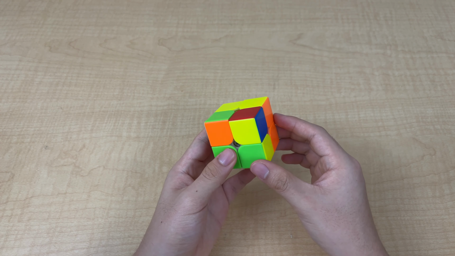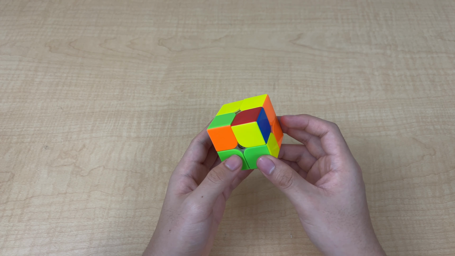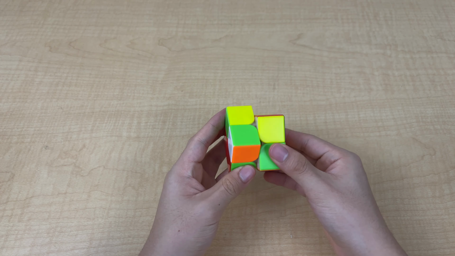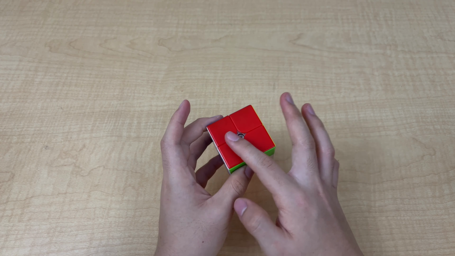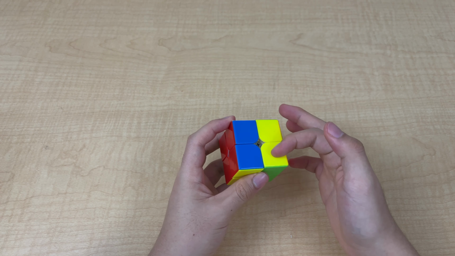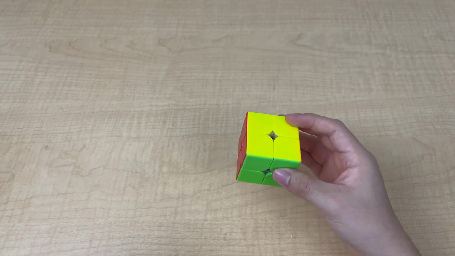Then when we do R' again to finish off this piece, we're going to move these two pieces back. So R pairs these two up, U', and then this gets solved, R'. When these two were in the back, they move to the top, and it's a solved cube.